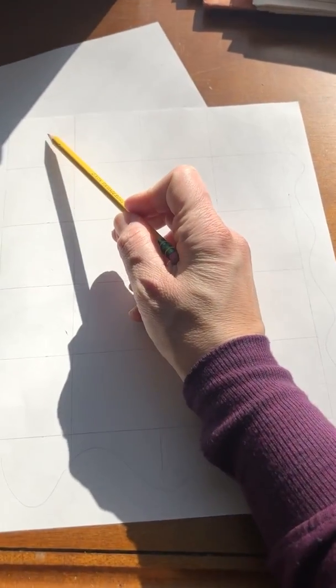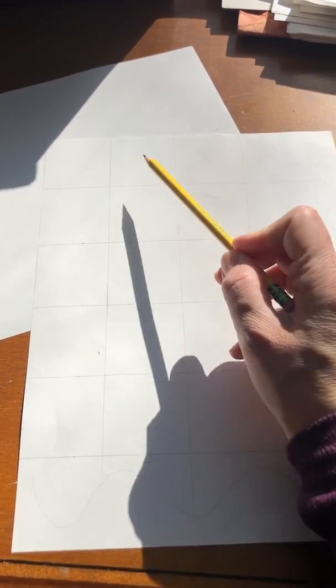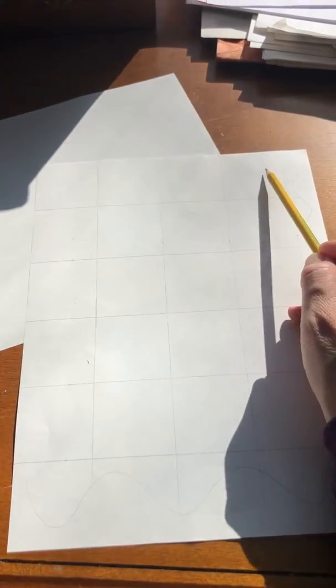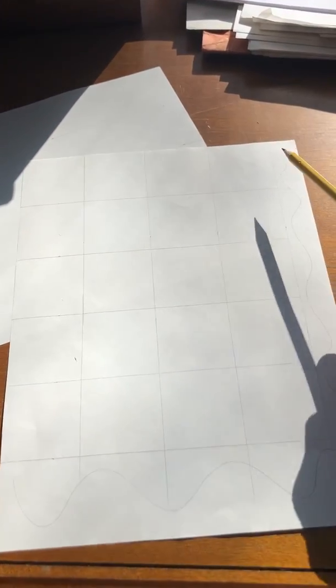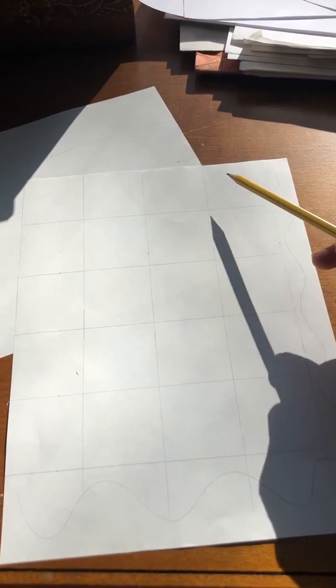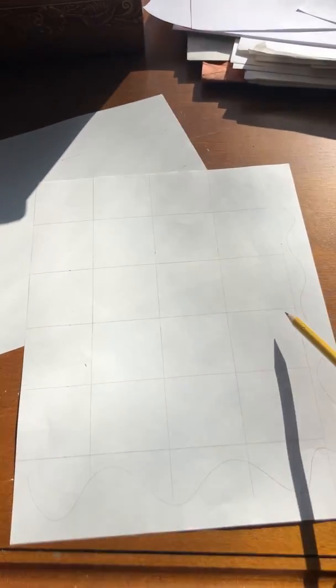Okay, so each cell is 2 inches. So this would be 2, 4, 6, 8. Okay, so that puts 4 cells across, making 8 inches, and then 2, 4, 6, 8, 10, making 5 cells down, 10 inches, 8 by 10.